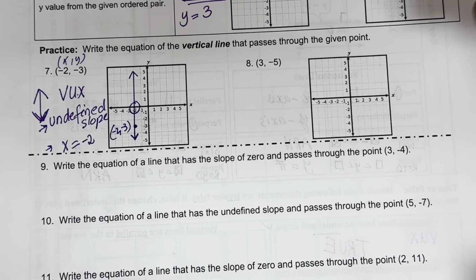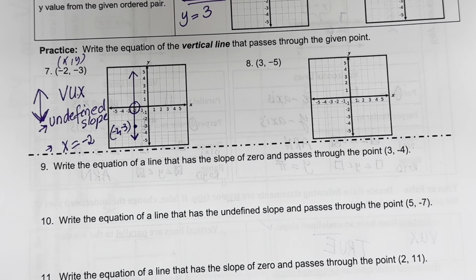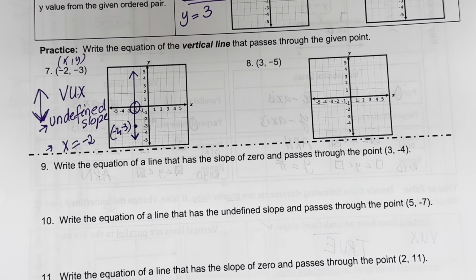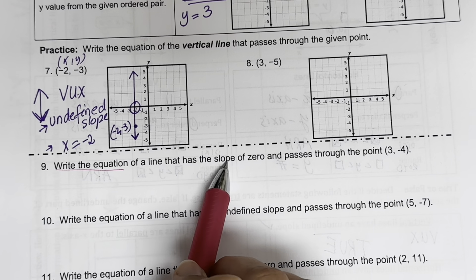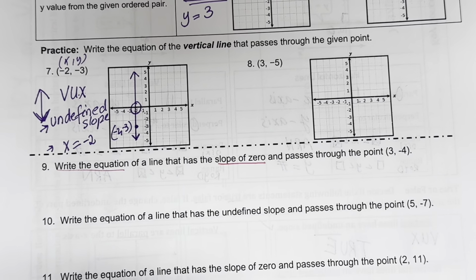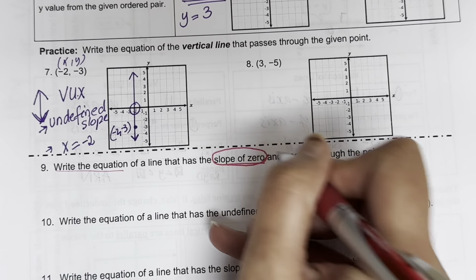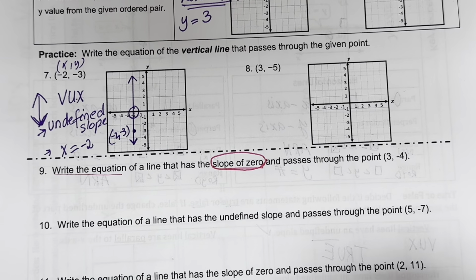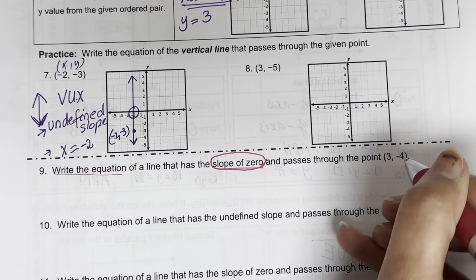I'm going to do number 9, and I'm going to let you finish the rest on your own, because I'm going to show you if it's a word problem, how can you think, and then how will you write the answer. Write an equation of the line. So I need to write an equation of the line that has a slope of 0. There you go. That's my clue. Slope of 0. This is your clue. I need an equation of the line that has a slope of 0 and passes through 3 comma negative 4.